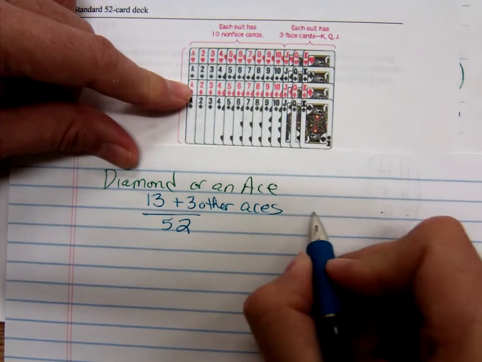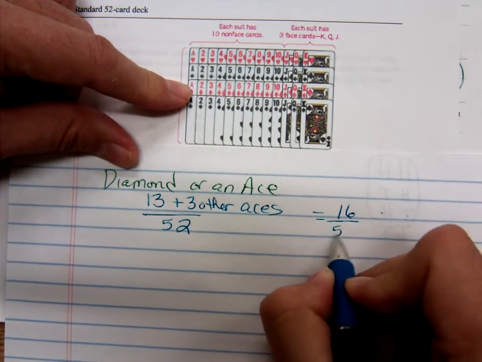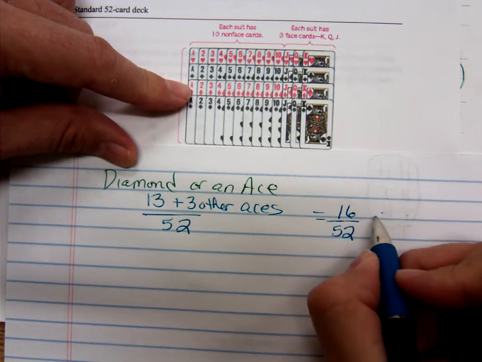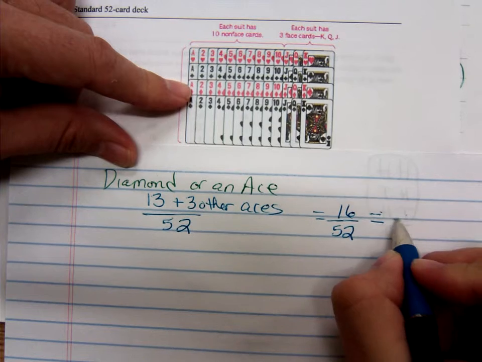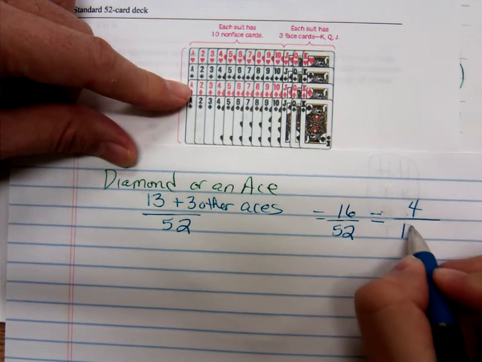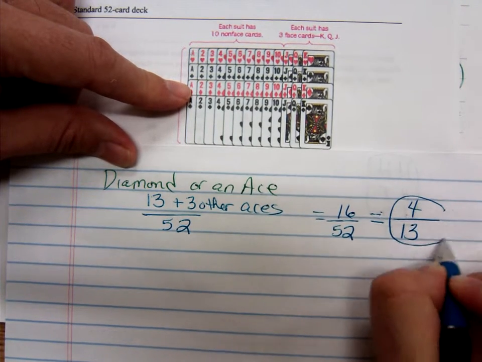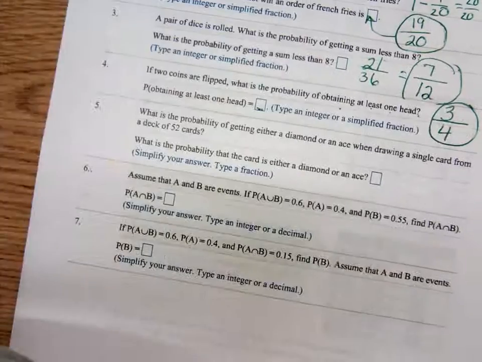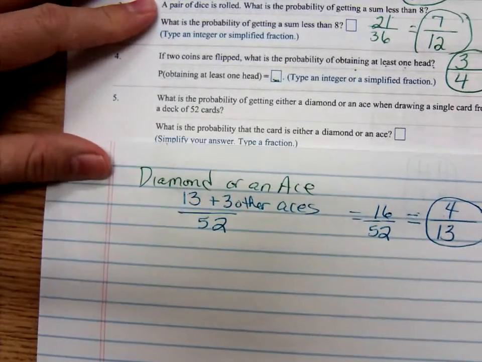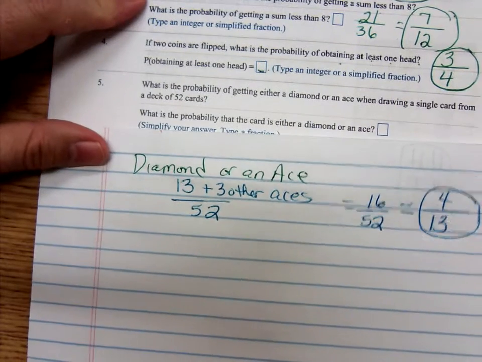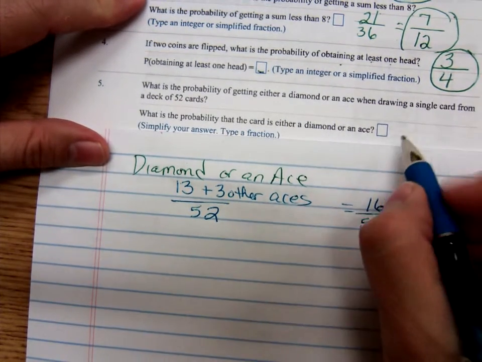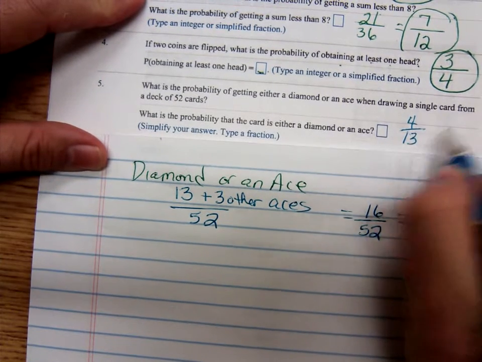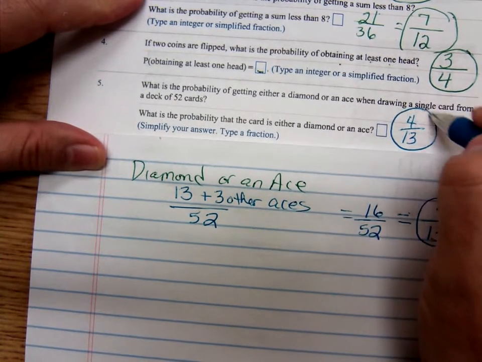That would be 16 out of 52. And we could divide each of those by 4 to get 4 over 13. So back to problem number 5: the probability that the card is either a diamond or an ace is 4 over 13.